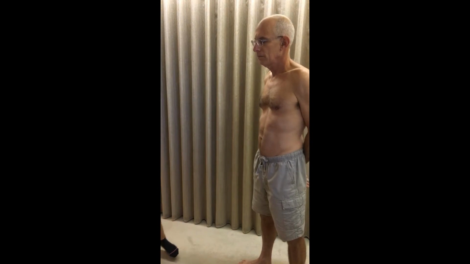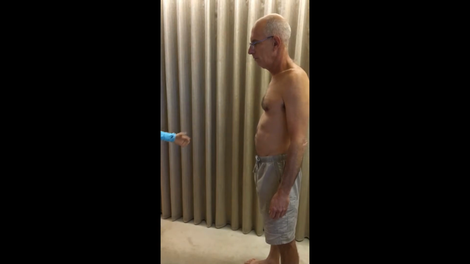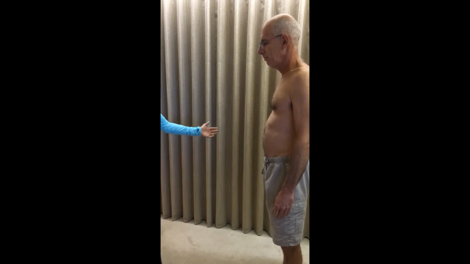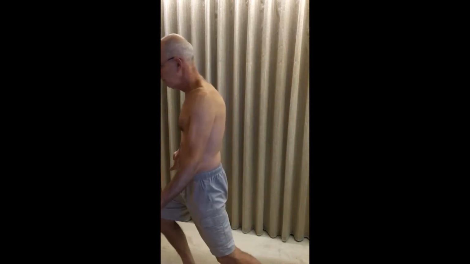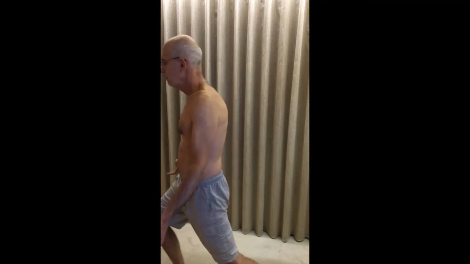So the sagittal plane is just a simple step forward, taking your hands by your side. Okay. Let's start with your right foot. Yeah, I will look at you from the front view. Great. Yeah, keep on going. Great.